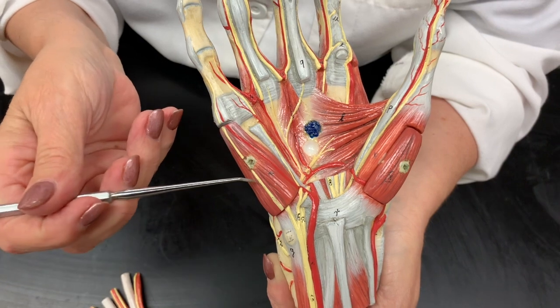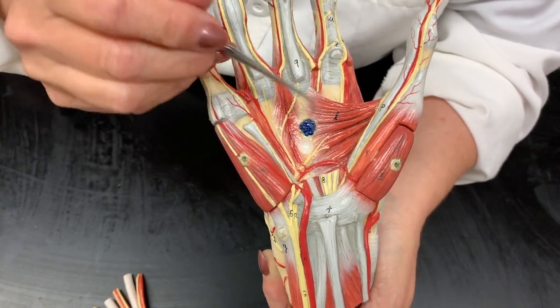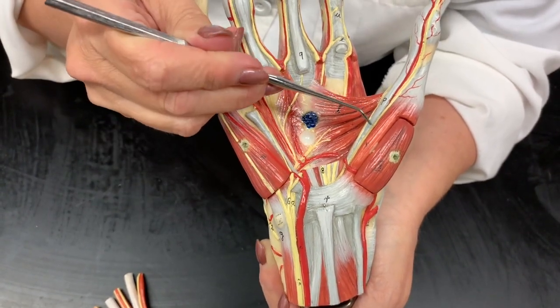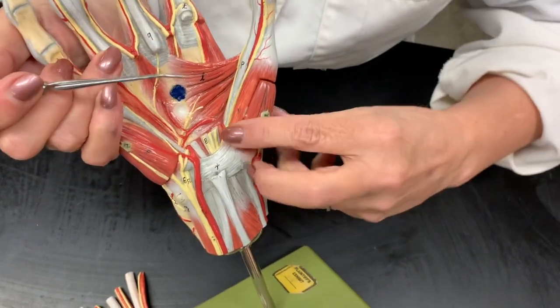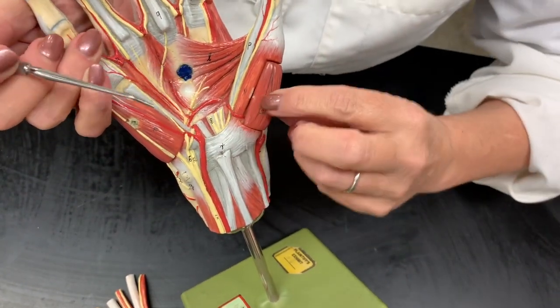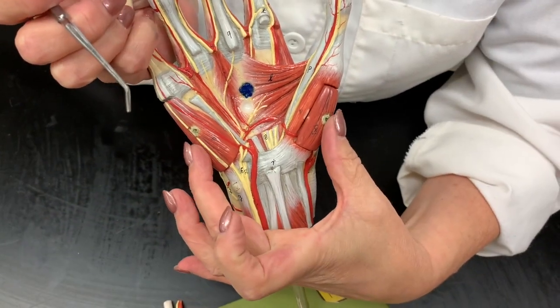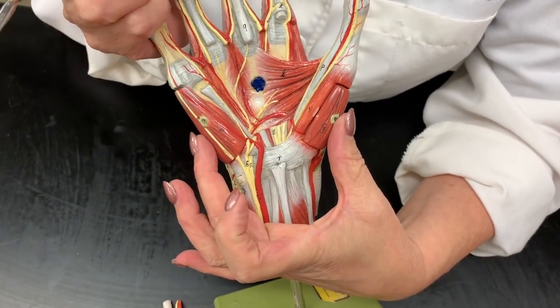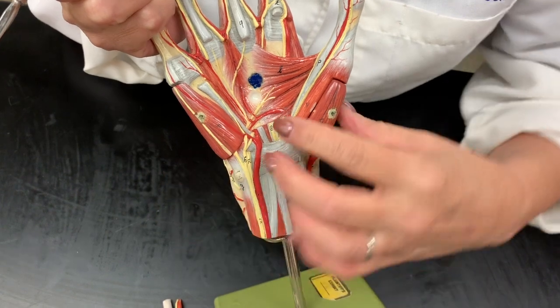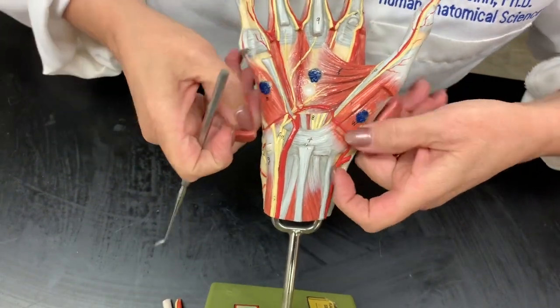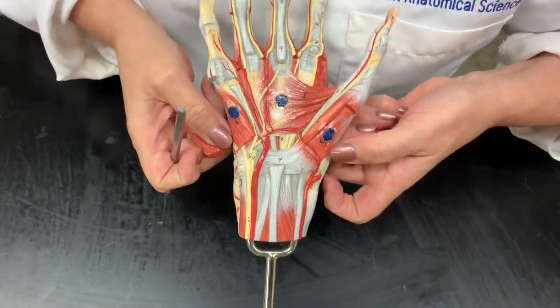The mnemonic is all for one and one for all. And you can do it in either direction. The farthest 2 out are always going to be your AB abductors. The deeper ones under here are going to be your flexors.